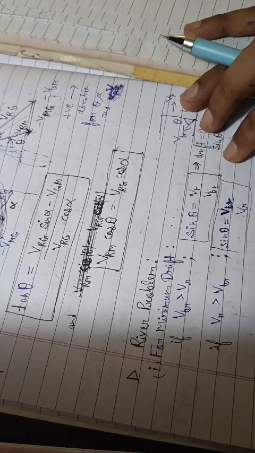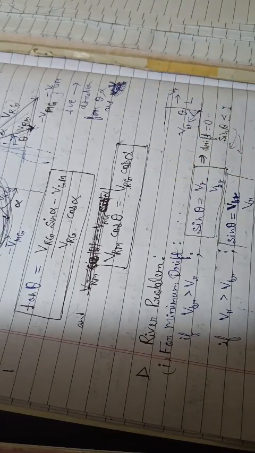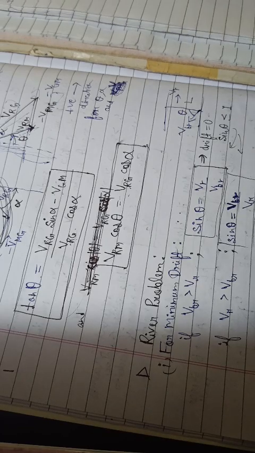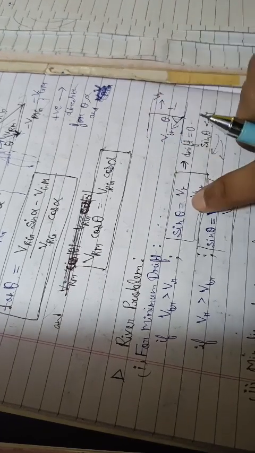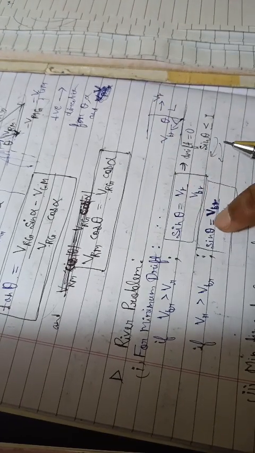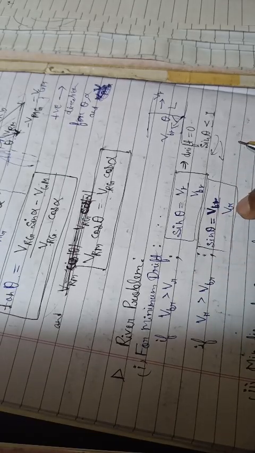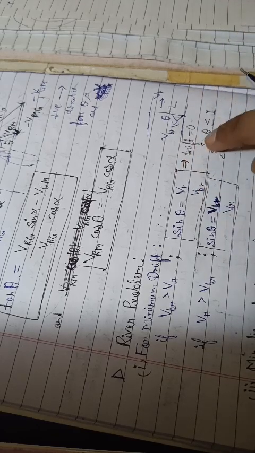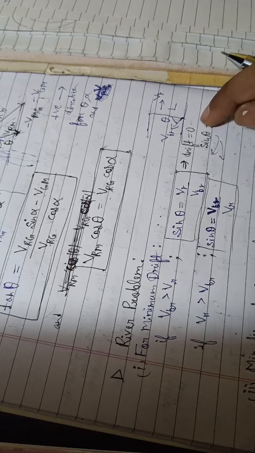River problems. Simply we need to find minimum drift, minimum time. So for minimum drift, we can remember this formula: v sin theta is equal to vr by vbr if vbr is greater, and if vr is greater then the denominator is just reciprocal, to make sin theta smaller than or equal to 1, since it cannot be greater than 1.